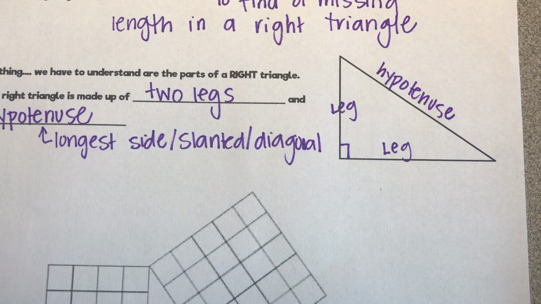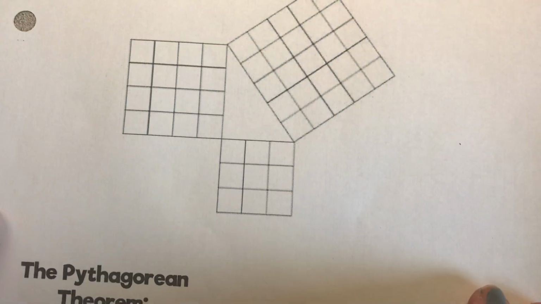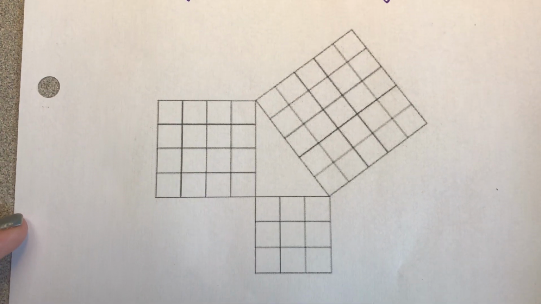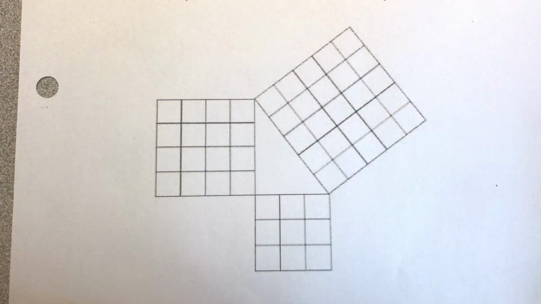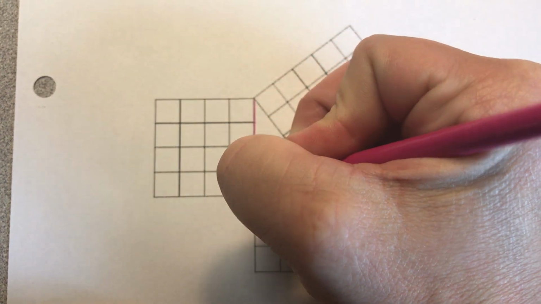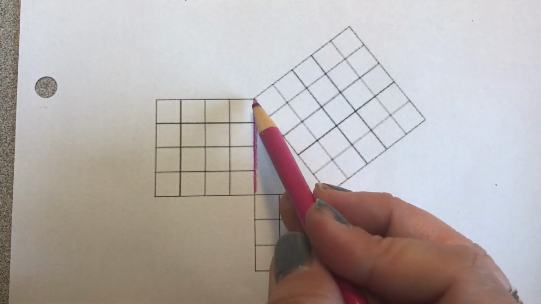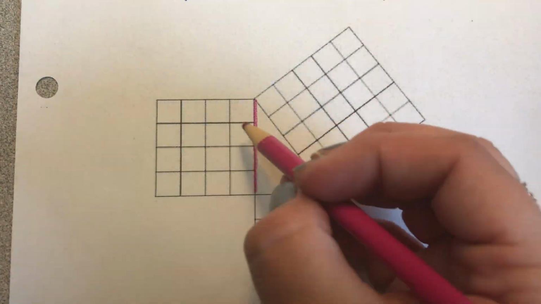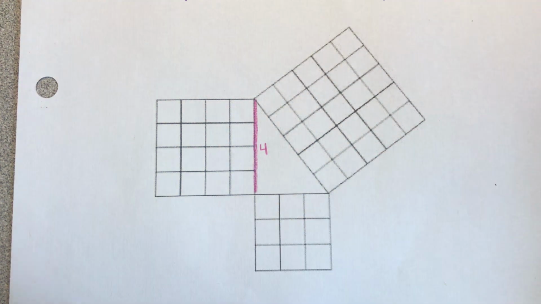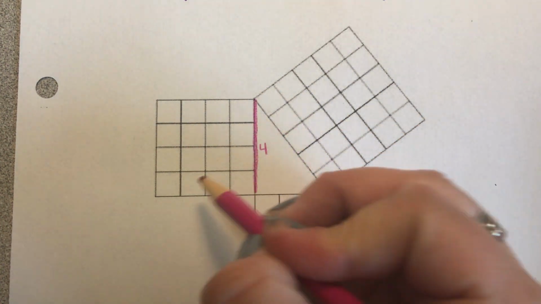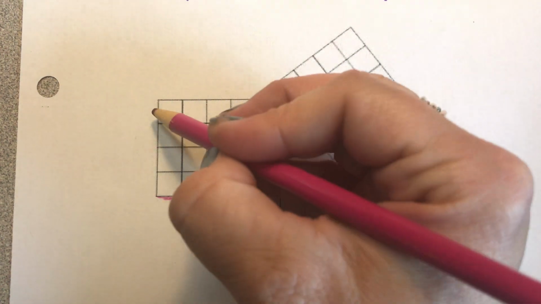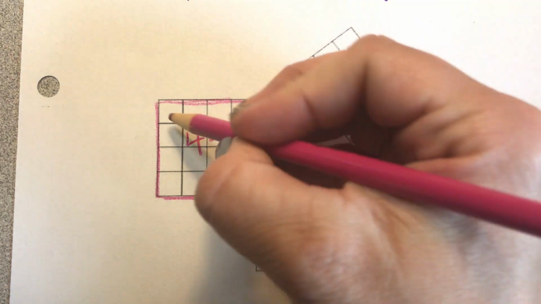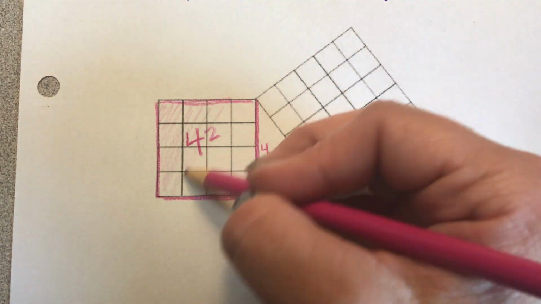So now let's look quickly at this little example that I have down here. Try to make sure you can see it all. So if we were to look at this side and measure it by square units, right? It is 1, 2, 3, 4 units long. And so if I were to square 4, right? 4 squared, 4 by 4 would give me 16. So 4 squared gives me these 16 little boxes.